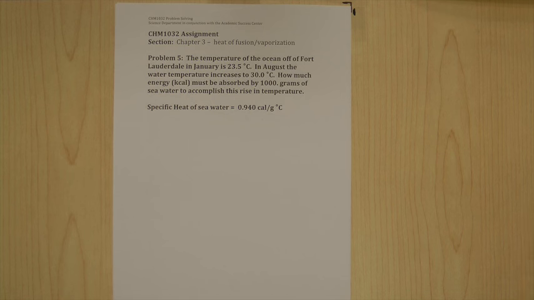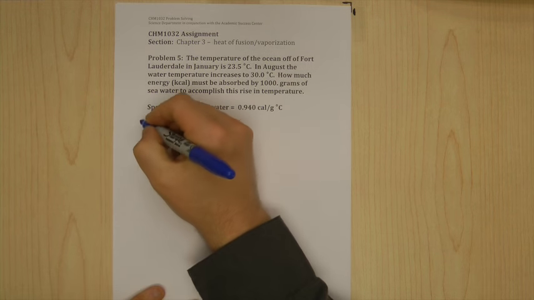Wow, there's a lot of numbers going on in this question. So let's carefully jot them down. The temperature of the ocean off Fort Lauderdale is 23.5 Celsius. In August, the water increases in temperature to 30.0 degrees Celsius. How much energy? That's the first thing. We need to know energy.